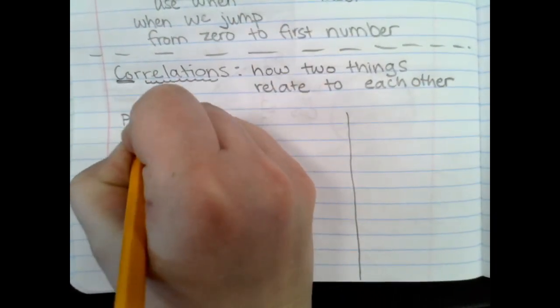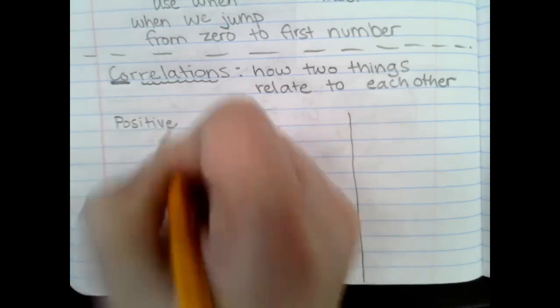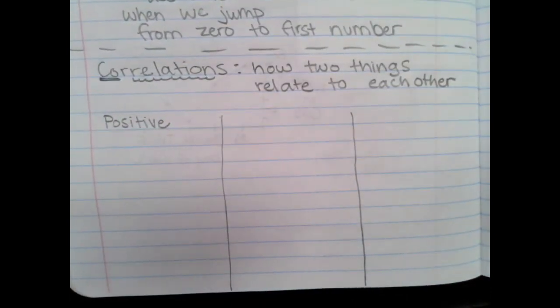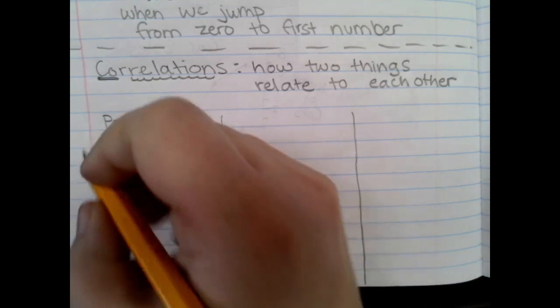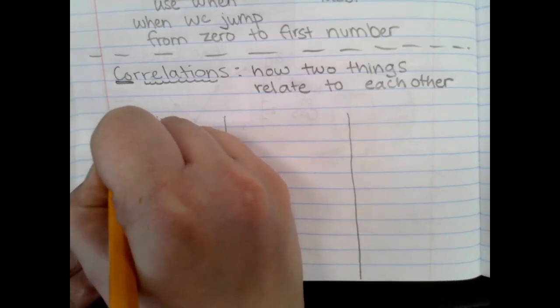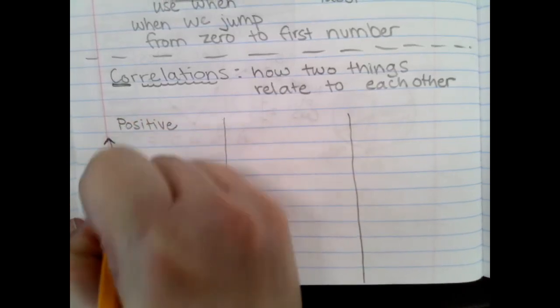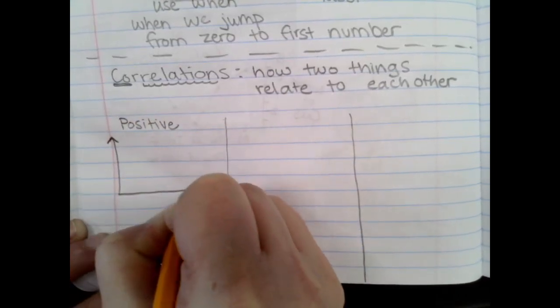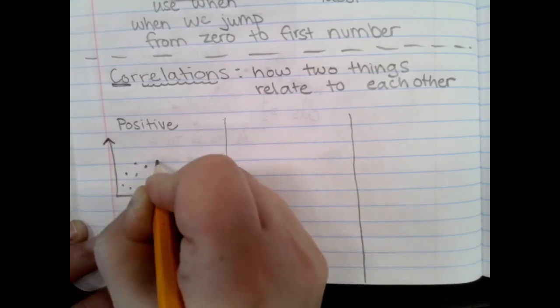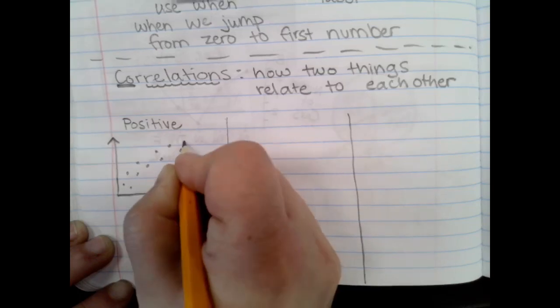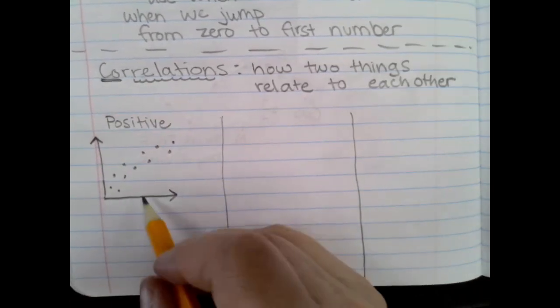We're about halfway down the page right now. All right, so a positive correlation, if we think back to a graph, when we talked about a positive slope, which direction was a positive slope going? Up to the right. So positive, if we look at these points, our points are going up.